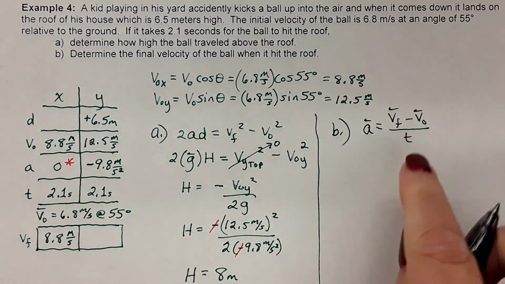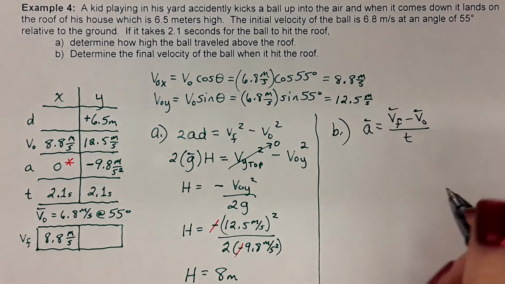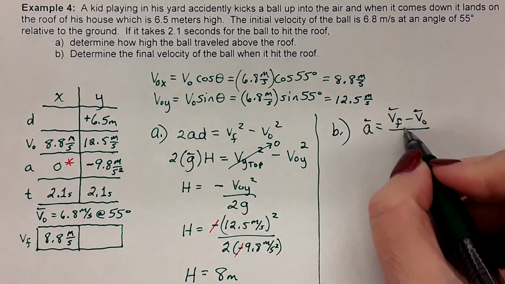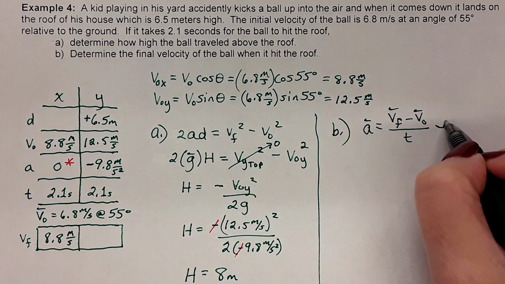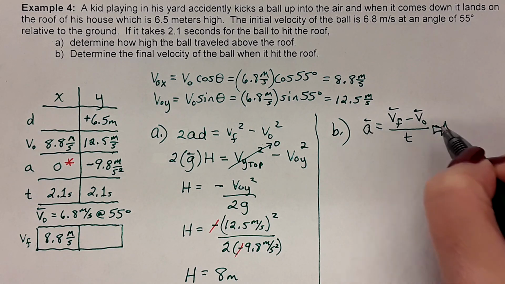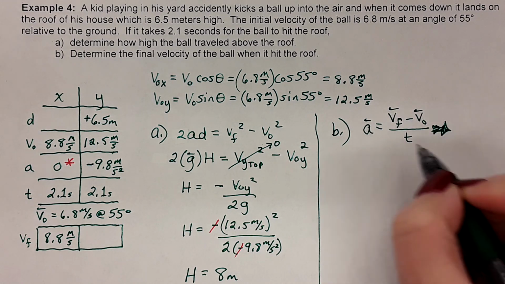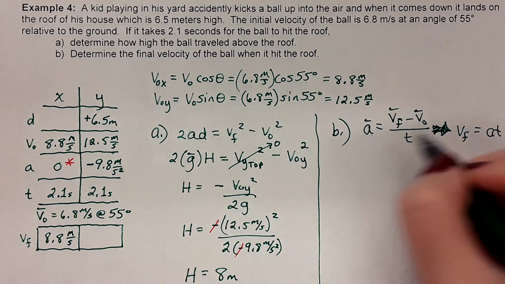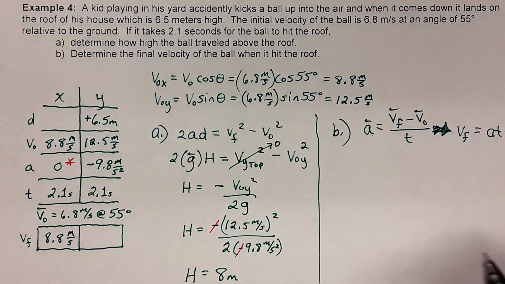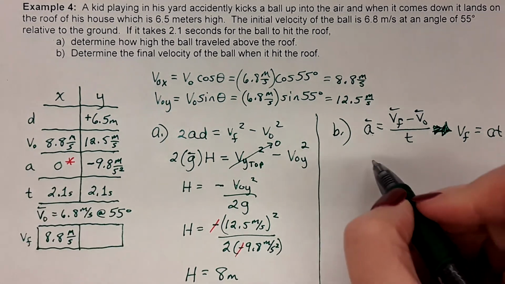Here it is. That's the definition of acceleration. Now let's modify it for what we have. Let's solve for VF first, because that's what we want. So we get VF equals A times T plus V sub O. Now let's modify it.